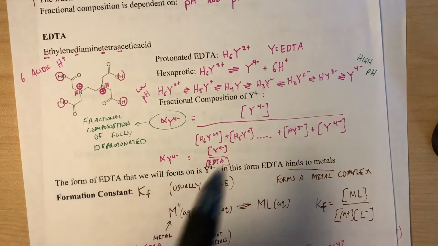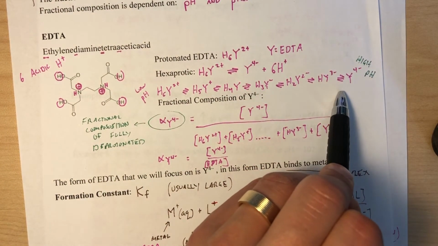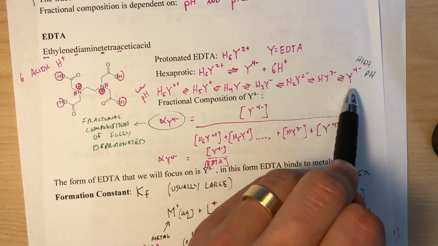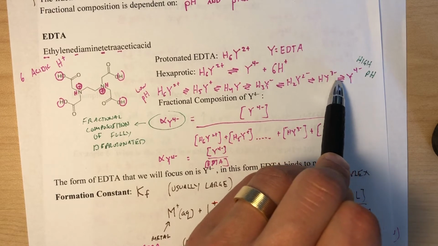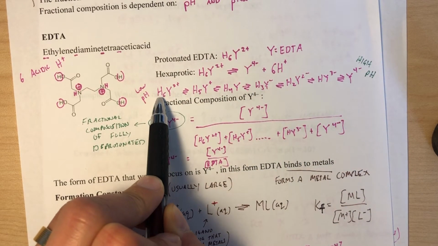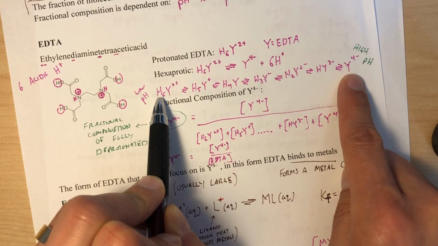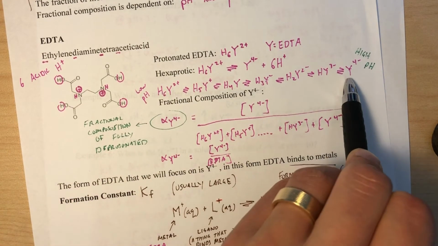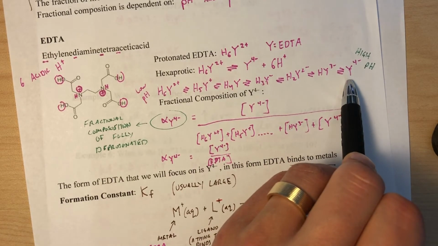And when we increase the basicity, we end up making more of the form of interest, right? So when EDTA is completely deprotonated and we have the Y4-, that's the one that can bind metal. So if we're at a low pH and we have the completely acidic species, we're not going to have very much EDTA 4-. But if we're at a very high pH, we have mostly our fully deprotonated form.